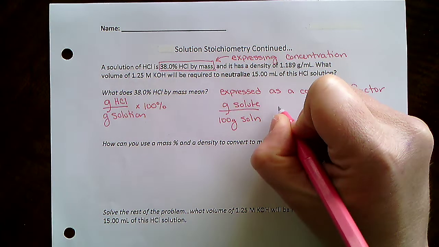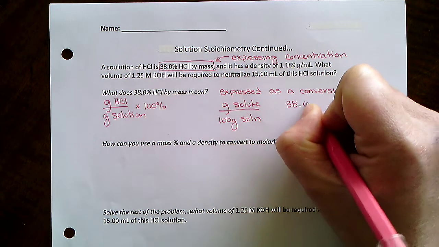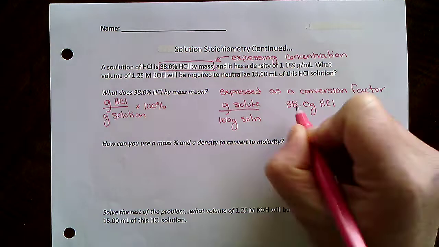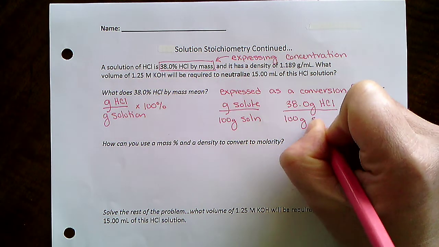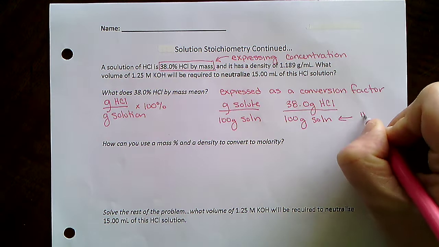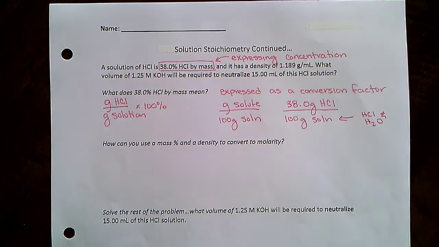In other words, there's 38.0 grams of HCl, that's what's dissolved, in 100 grams of the entire solution. And the solution is made up of HCl and water, right? Because it's an aqueous solution.